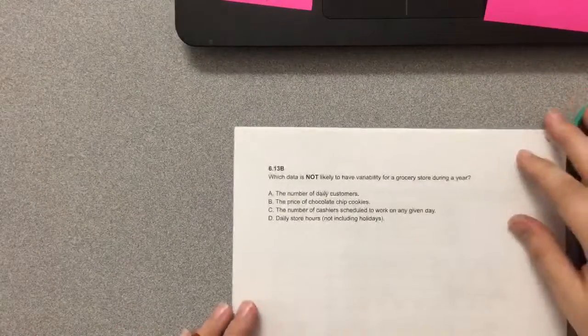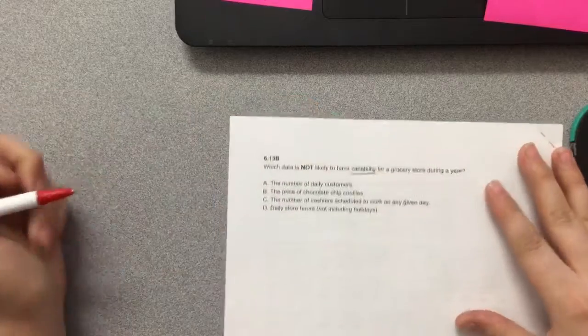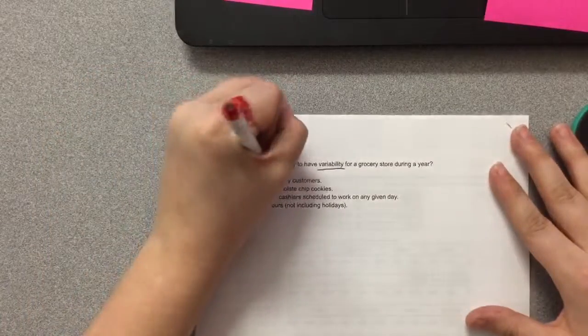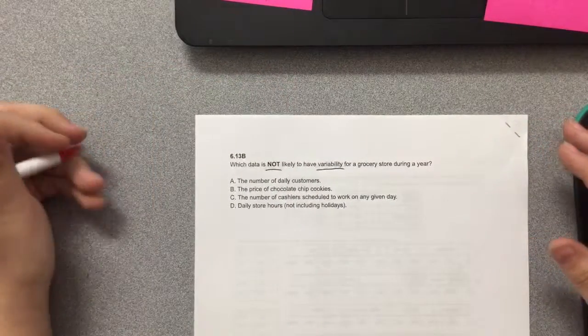And last but not least, variability. You learned this today in class. Variability is whether or not it changes. So if we're looking for what is not likely to have variability, we want to look for something that is staying the same.